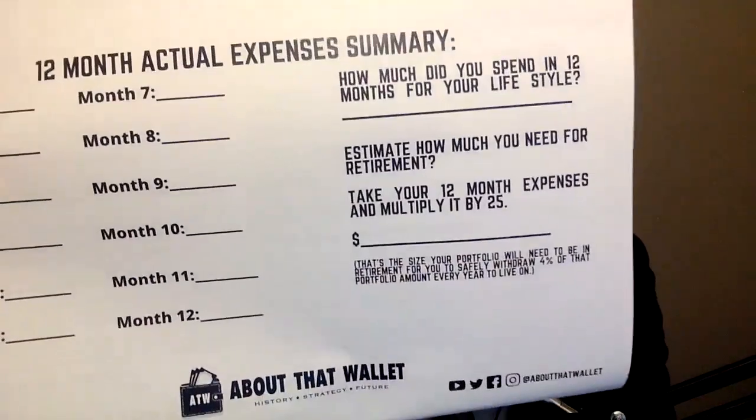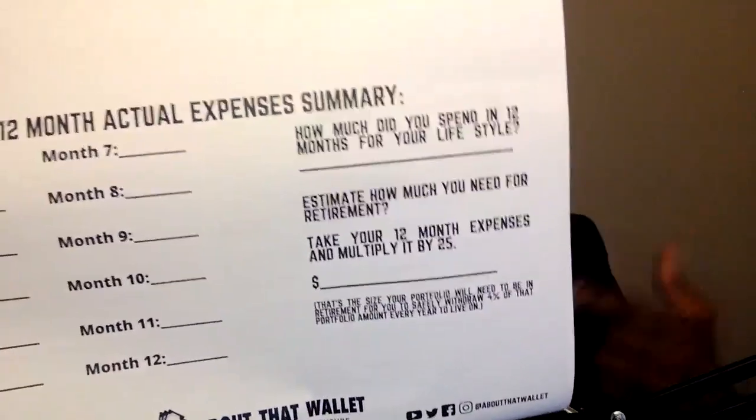You take the amount that you make per year and multiply it by 25, because it helps you do the 4% rule, which means you're withdrawing 4% of your portfolio a year to live on, which usually lasts about 10 years, and so forth. That's a little bonus piece in there.